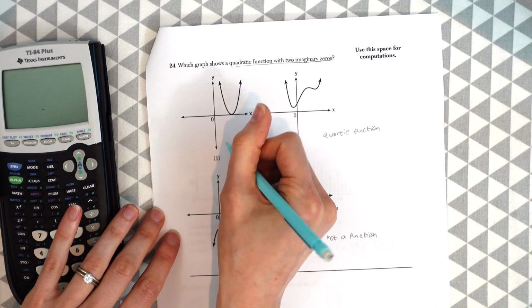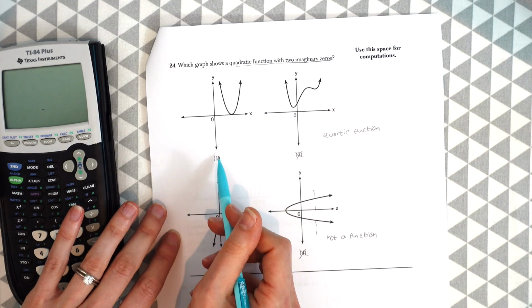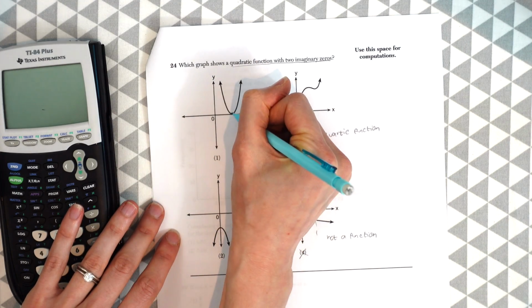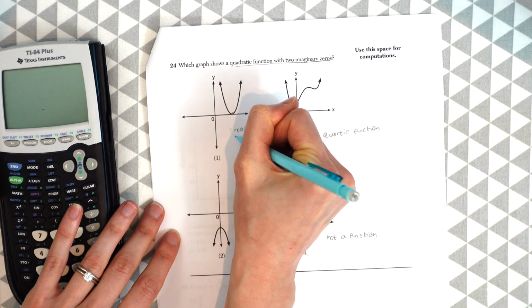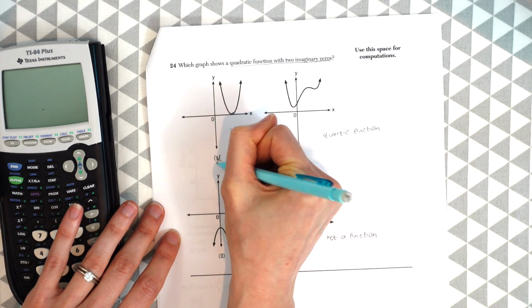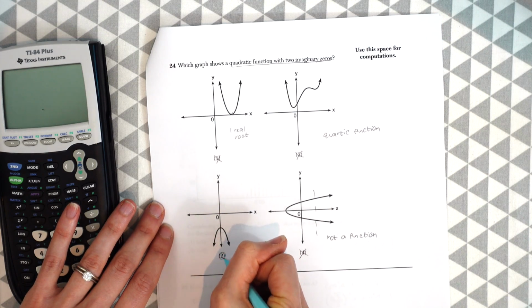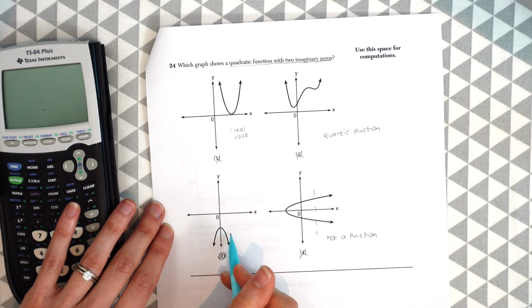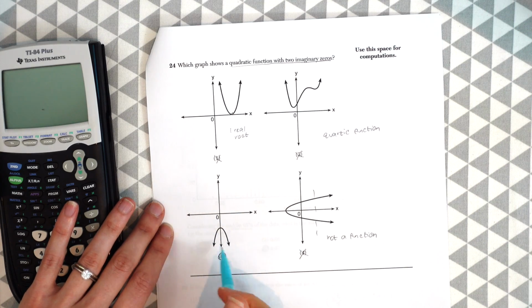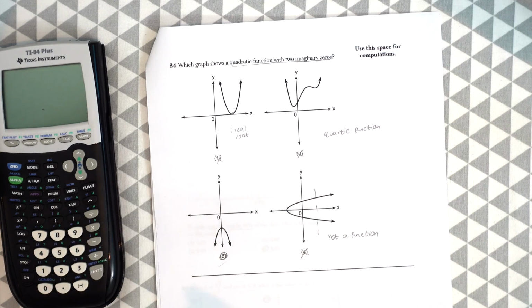And choice number 1 has 1 real root right here, so that's not our answer. By process of elimination, we know that the answer is choice 2, which has a parabola and has an imaginary root. So choice 2 is our answer.